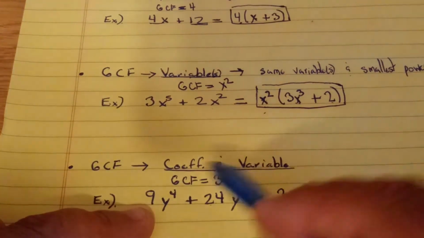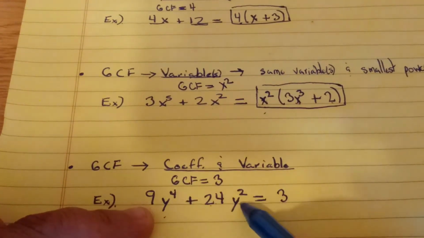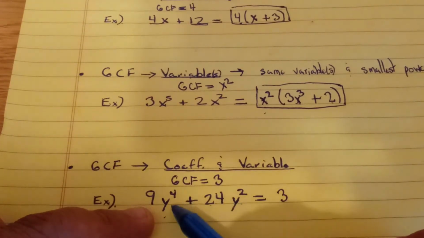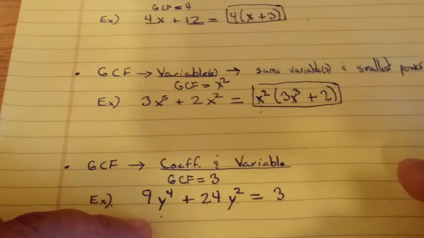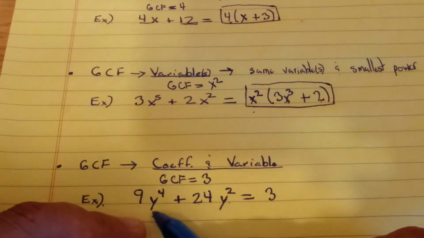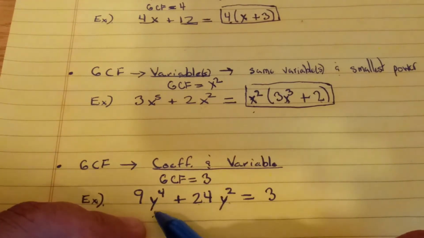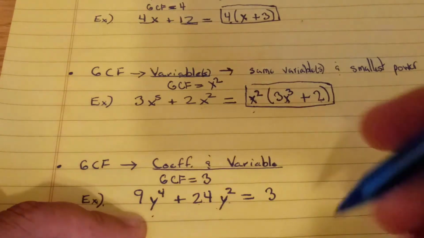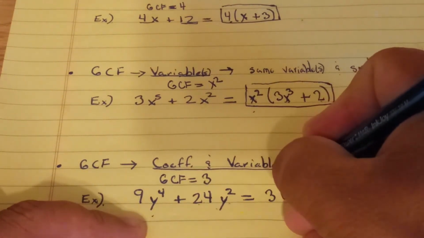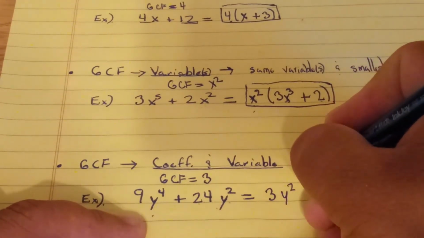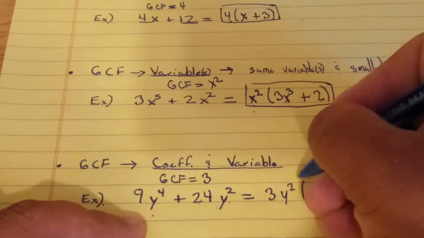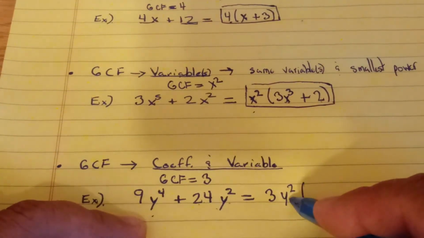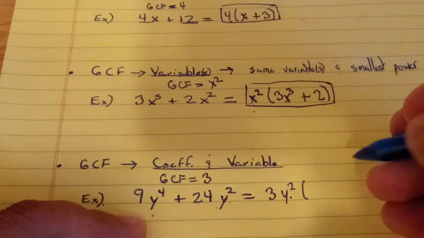But if we take a look, they also have the variables in common. Once again, we're going to factor out the smallest power. In this particular case, since both of them have y in common, we're going to factor out the y squared. Now remember, when you're factoring this out, what you're doing with a number, you're dividing. What you're doing with a variable, you're subtracting it away.